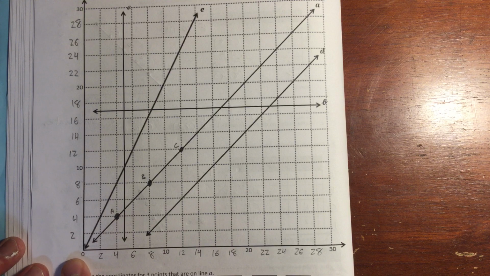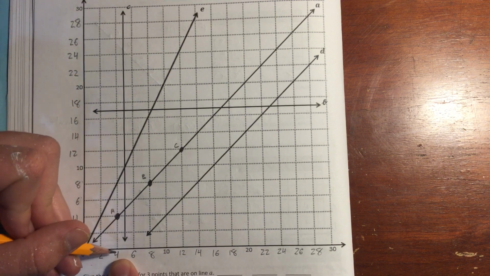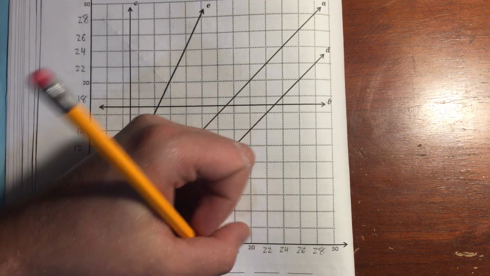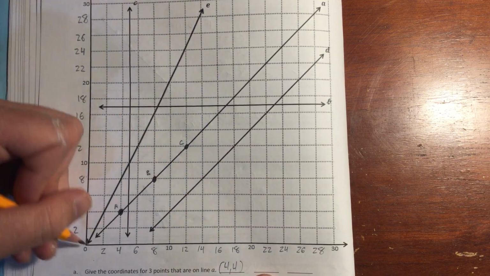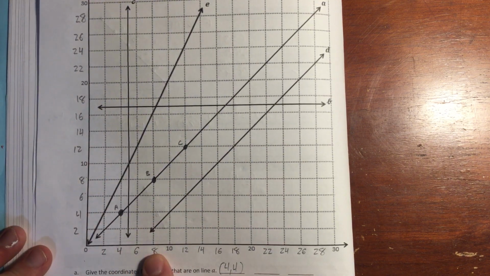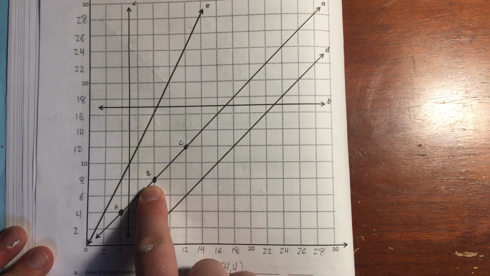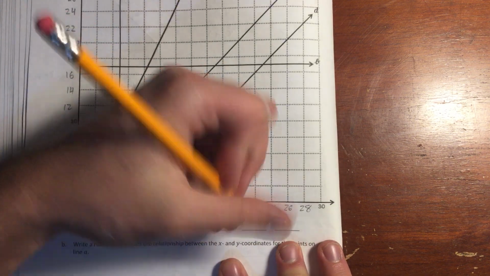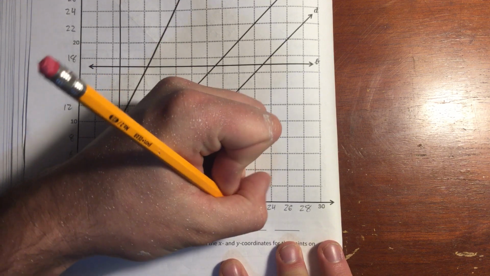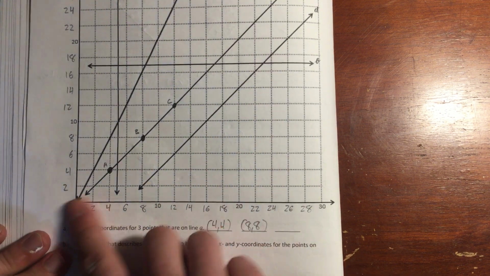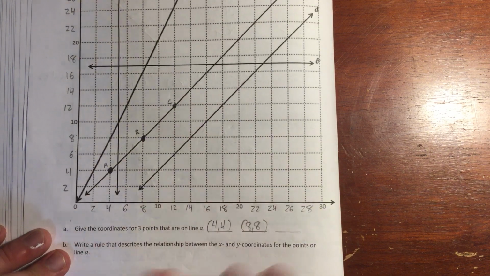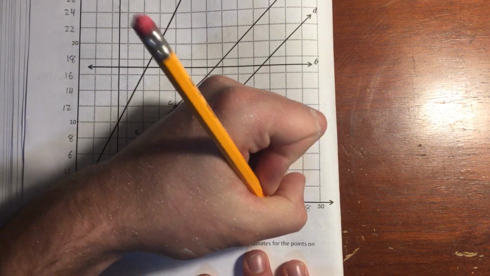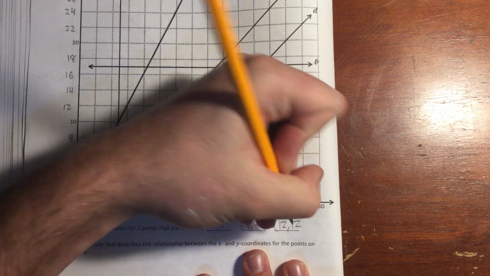So I know I'm going to go over, okay, over 4, up 4, so 4, 4. Okay, now I'm going to look at this one. So I went over 8. And then up 8, that point B is going to be 8, 8. Okay, now I'm going to do my next one. Over 12, and then up 12. So that's going to be 12, 12.